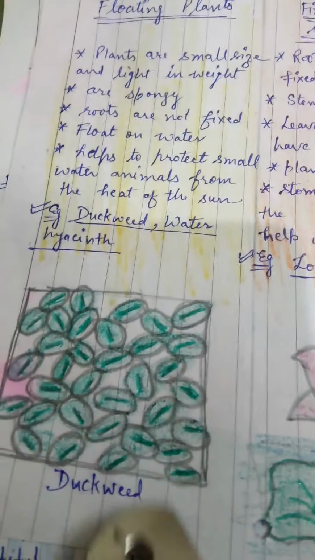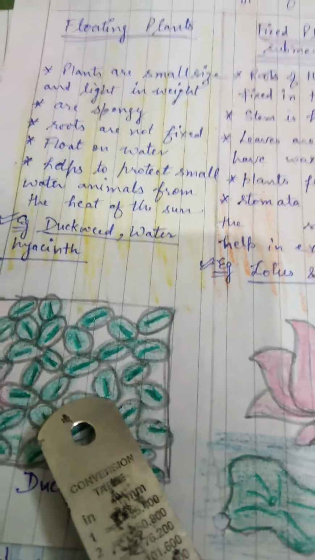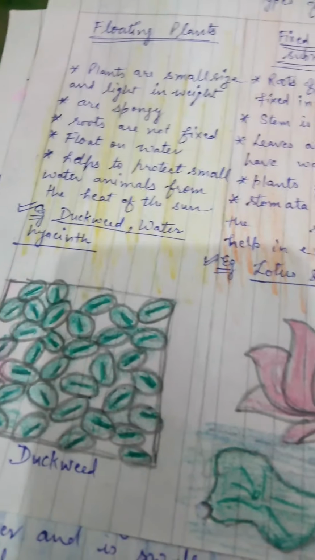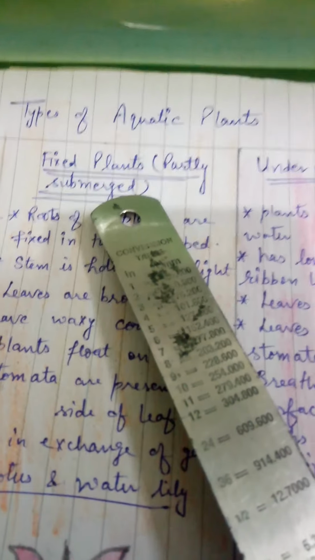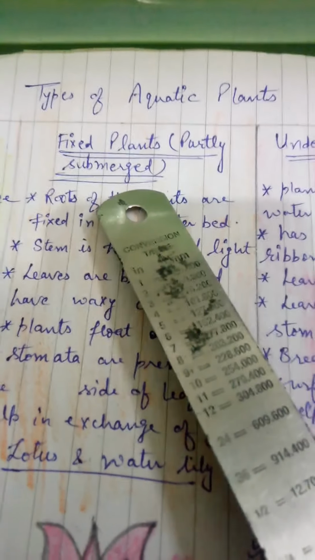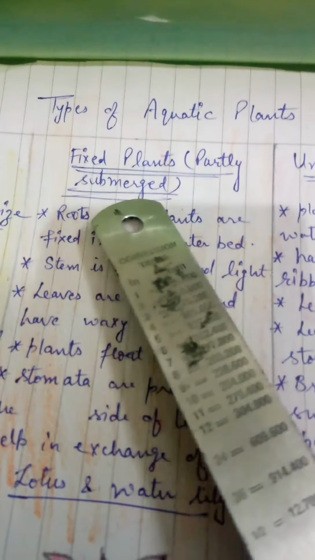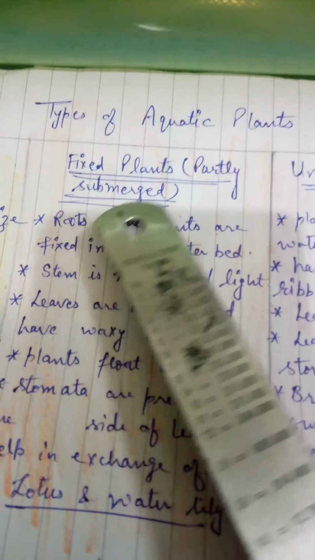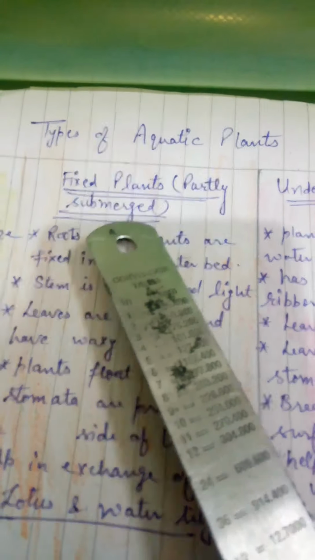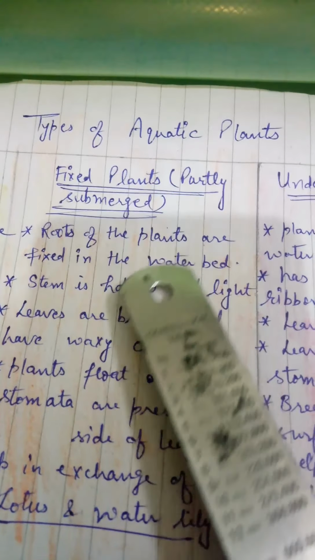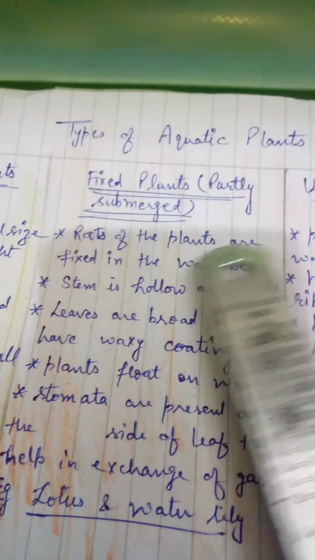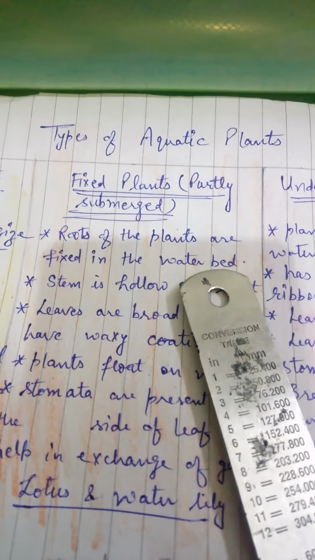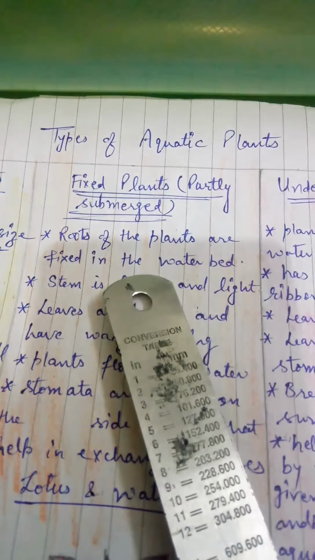So this is the diagram of duckweed. You can see these types of plants in ponds, etc. Now we come to the second type. Fixed plants, meaning partly submerged plants. As the name is clear, these plants are partly submerged, meaning some part is above the water and most of the part is under the water. Roots of the plants are fixed in the water bed.